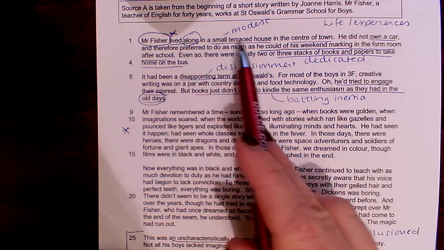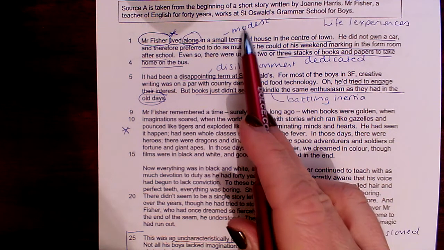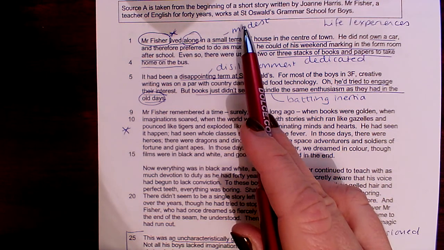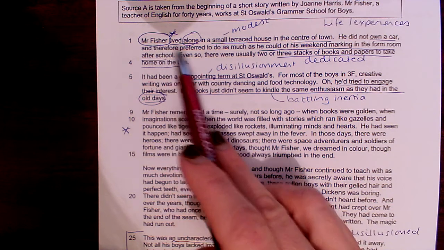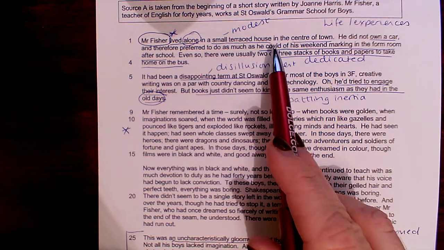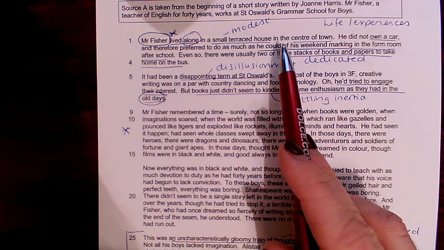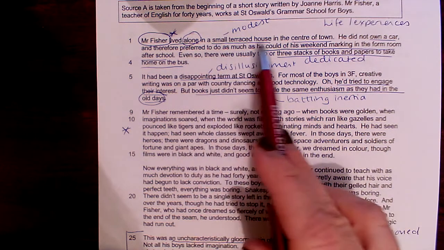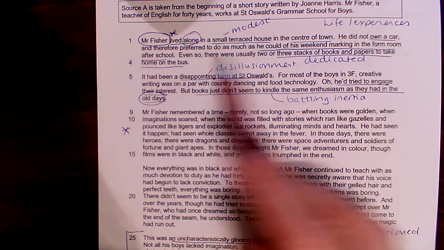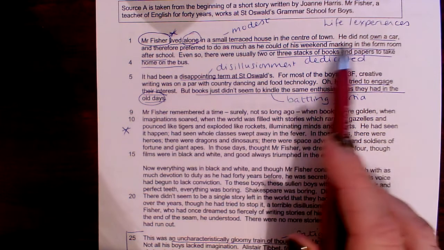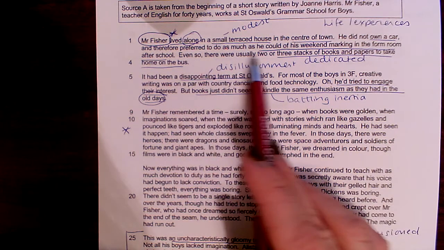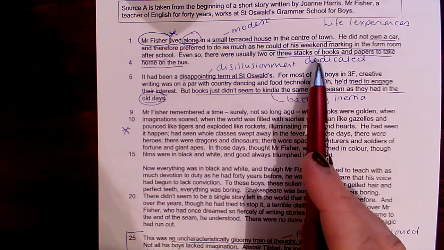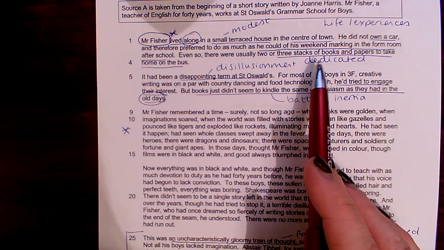Mr. Fisher lived alone in a small terrace house in the centre of town. So I've made a comment there that his life is quite modest. There's a focus really on him and his fairly average kind of life really in relation to the job that he does. So he lives alone, small terrace house, centre of town, didn't own a car, preferred to do as much as he could of his weekend marking in the form room after school. Even so, there were usually 2 or 3 stacks of books and papers to take home on the bus, which I've underlined because I've suggested it demonstrates his dedication to his job.